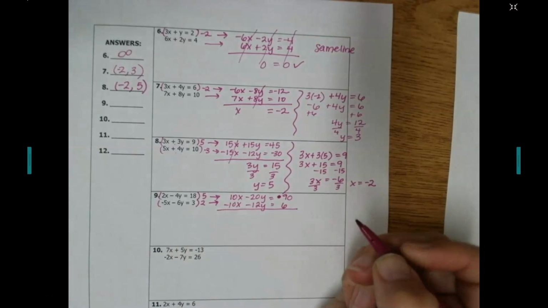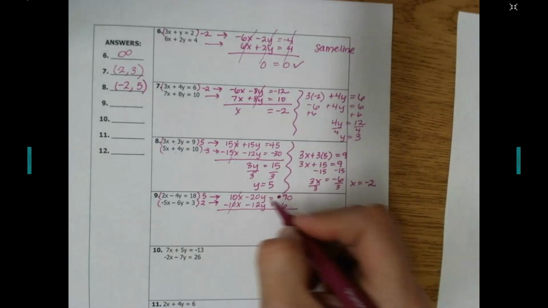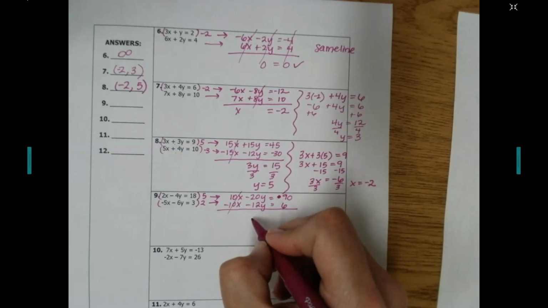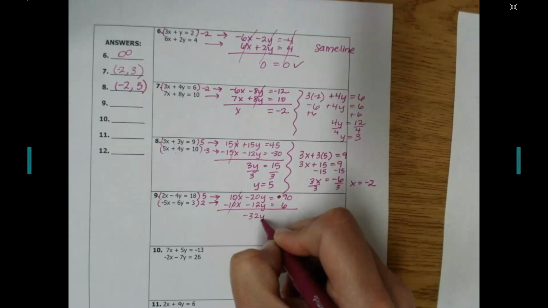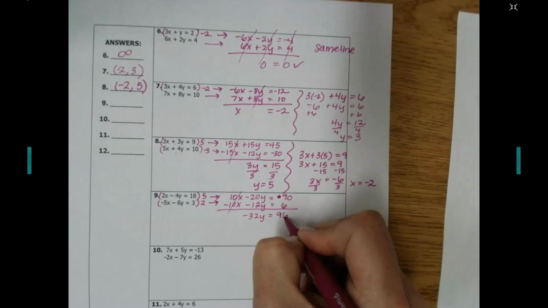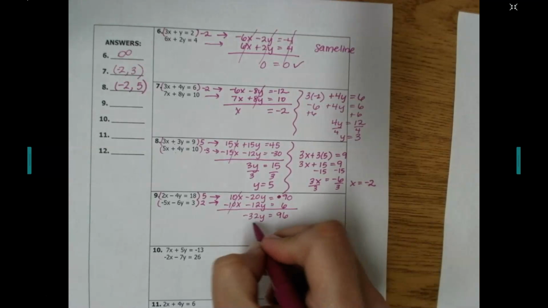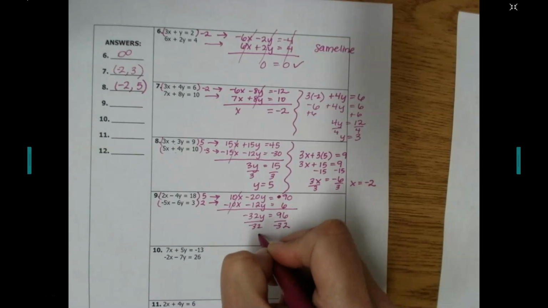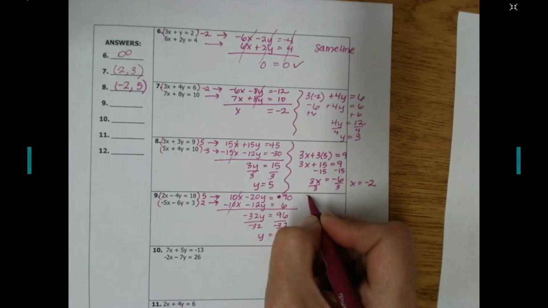Let's see if we can add these together. The x's cancel out. Exactly what I want to do. Negative 20y and negative 12y is going to be negative 32y. 90 plus 6 is going to be 96. And now I just need to solve for y. So divide both sides by negative 32. And we get negative 3.